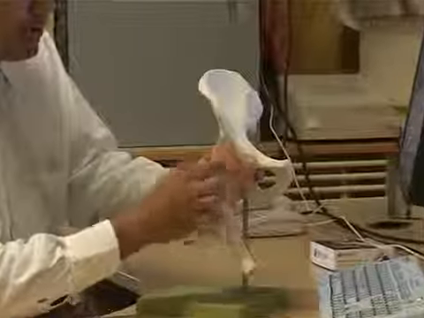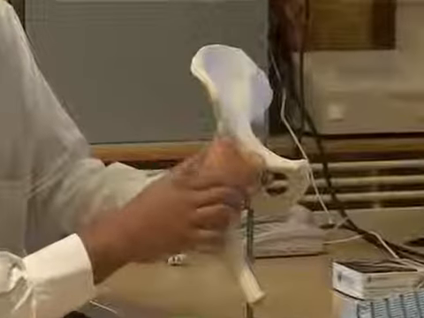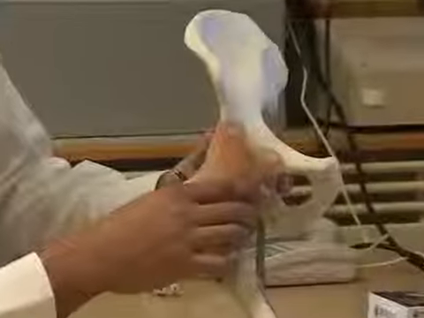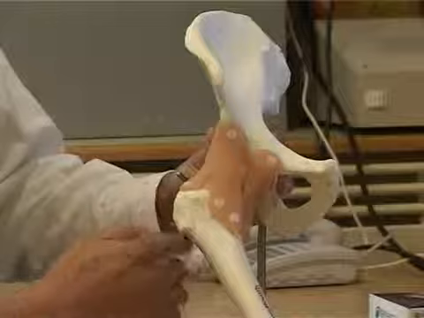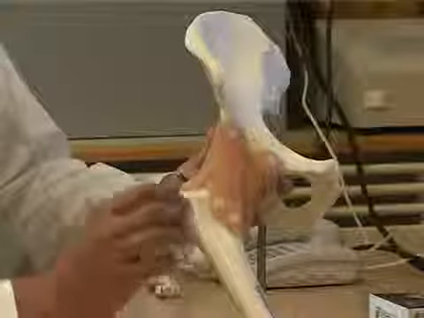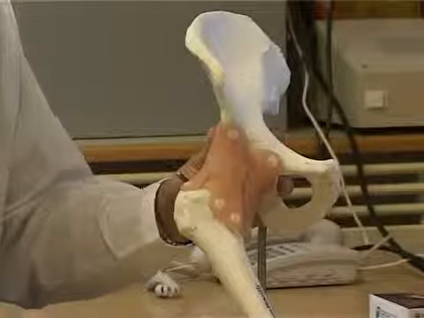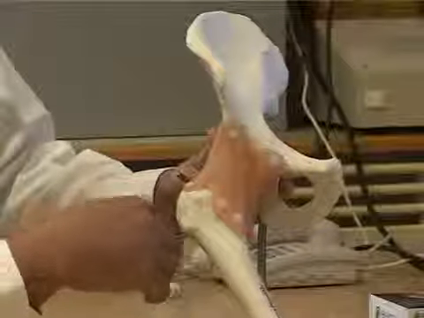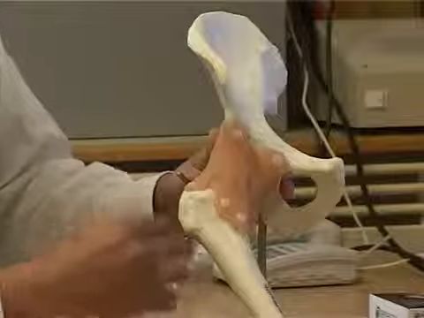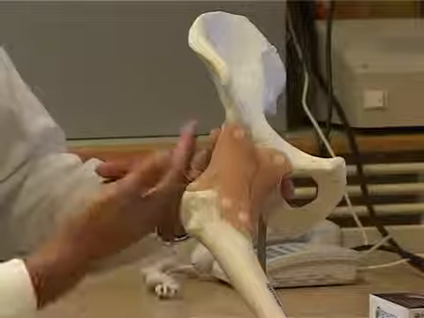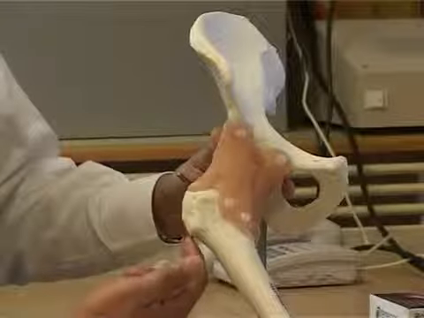Around the rim of the socket is some tissue called the acetabular labrum, and on the side of the hip, this piece of bone, the greater trochanter, which the patient can feel, has a bursa lying over it called the trochanteric bursa, with a tendon overlying this called the iliotibial band.